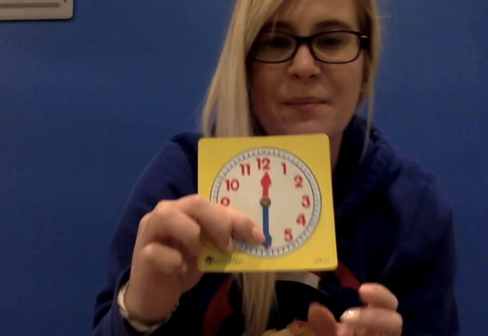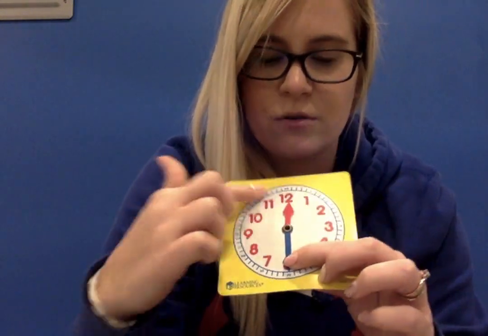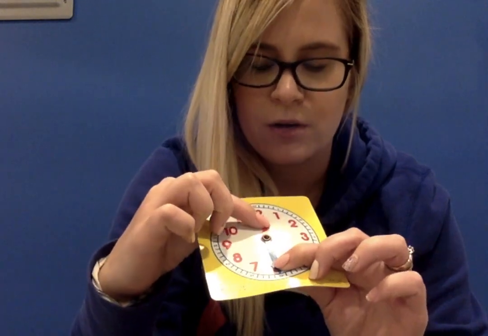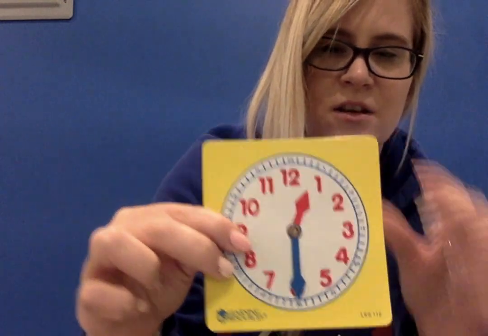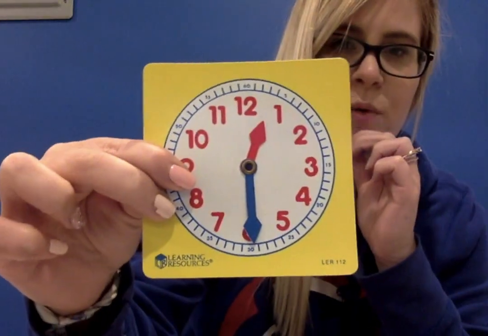Now remember, when the minute hand is at the 6, you could see really tiny, it says 30 down there. That means that it's halfway, it's half of the hour. So we say 30. So right now, the way that our clock is, it says 12:30. But we know that this little hand goes tick, tick, tick, tick, tick all the way around. So it's usually a little bit past the number, but it's not at the 1 yet, so it's still 12. 12:30.